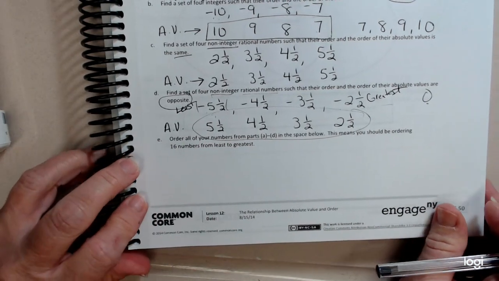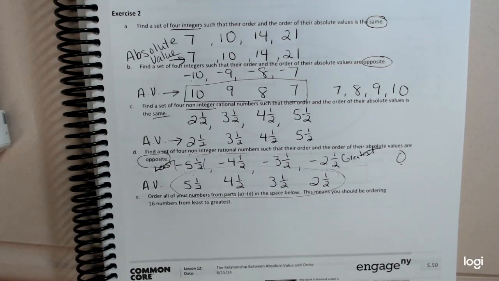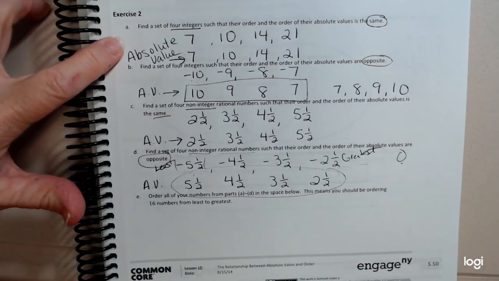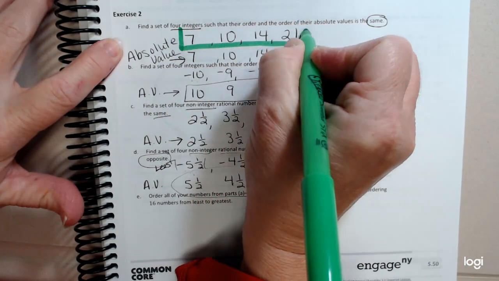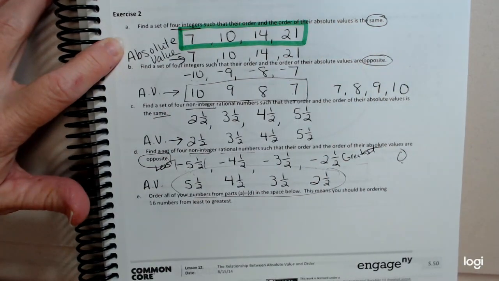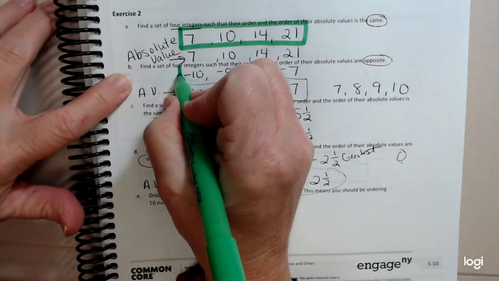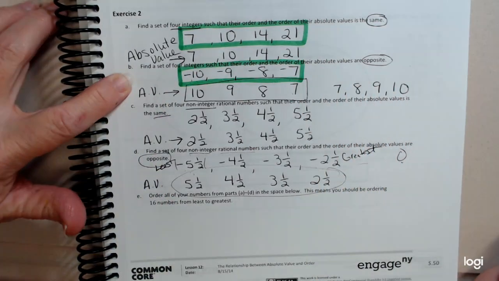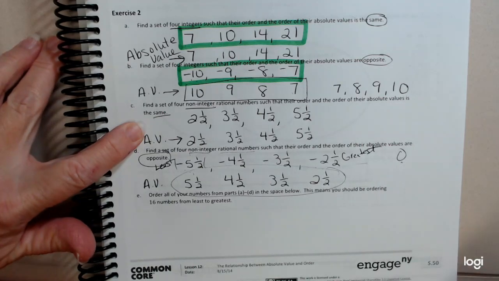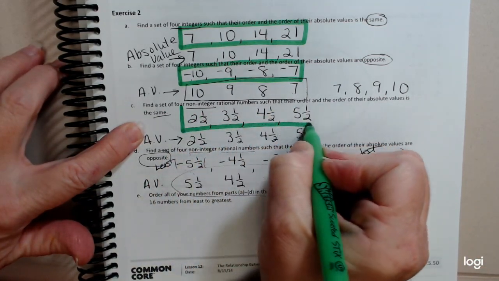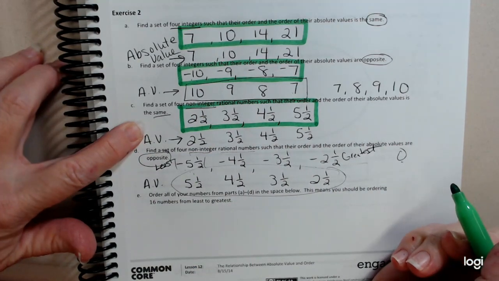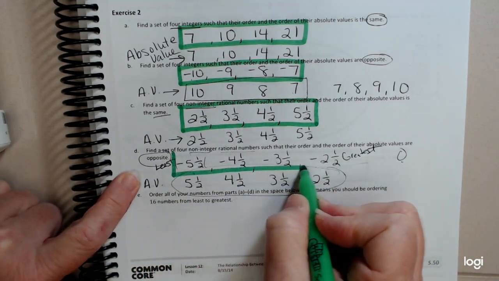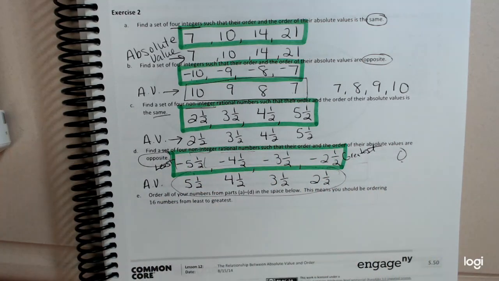Okay, so I'm going to give you my last challenge problem here. If you notice, I moved my book down. I would like for you, if you have a color to highlight or just your pencil, to box some numbers for me. For example, on part A, put a box around those 4 numbers. On part B, put a box around those 4 numbers. On part C, put a box around those 4 numbers. And on part D, put a box around those 4 rational numbers.